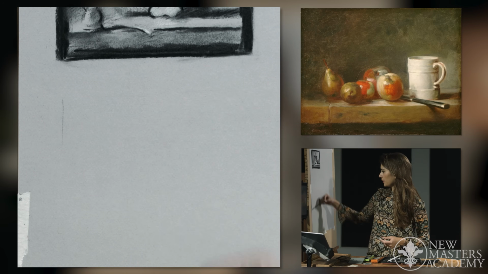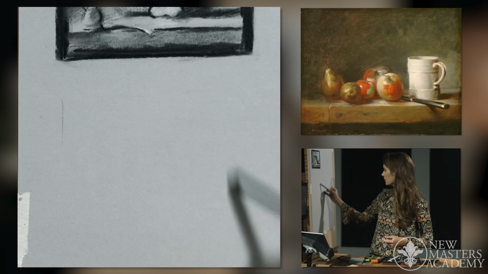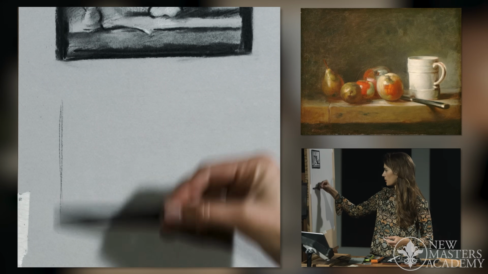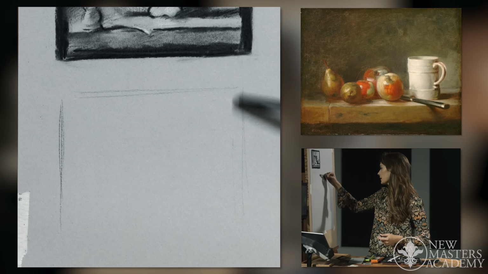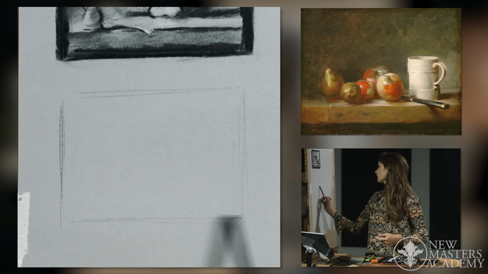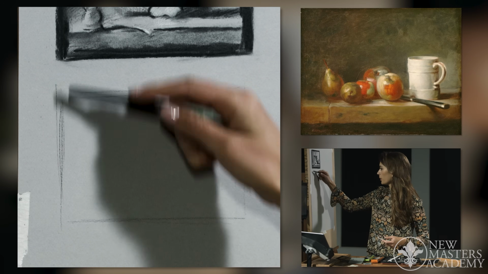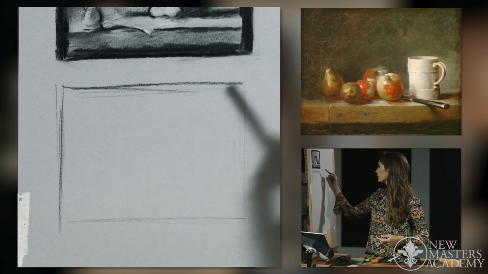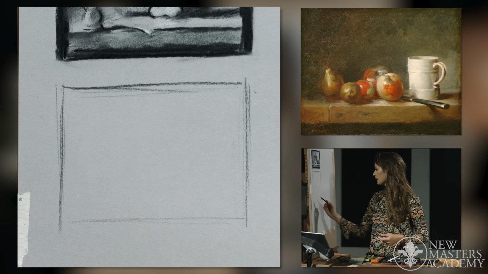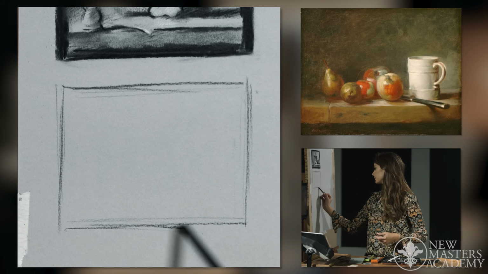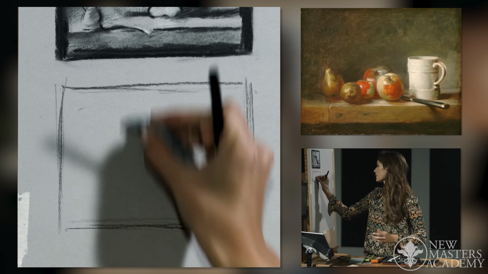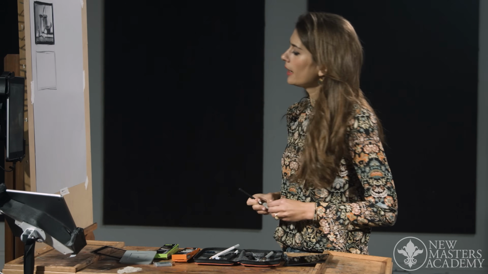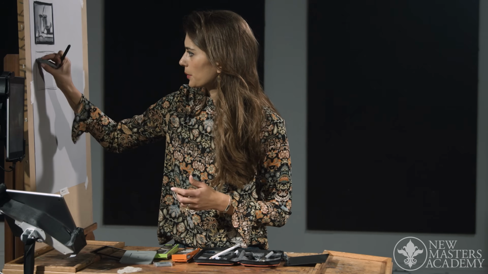Now, again, we have, let's just see, we're gonna have 1, 2, 3, 4. Okay, I'm just trying to give myself enough space for the other studies. Again, a traditional crop, or format, which is rectangle placed horizontally. And in terms of value, we'll again start with line just to help ourselves a bit with the preliminary drawing.